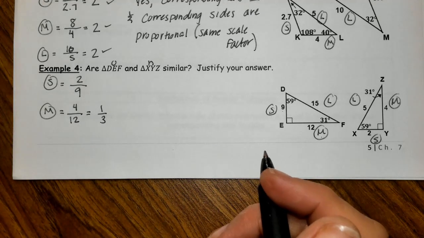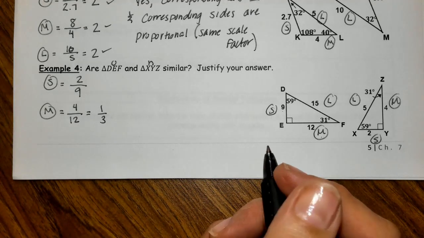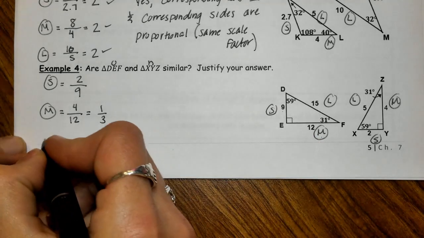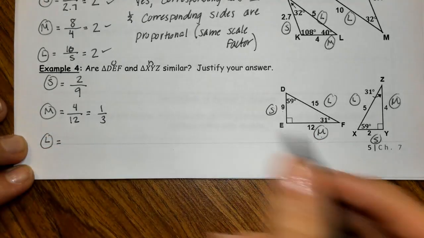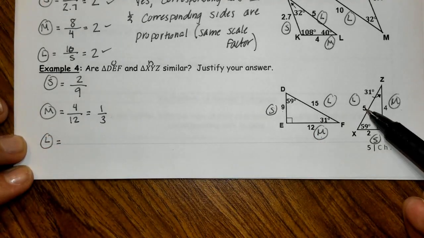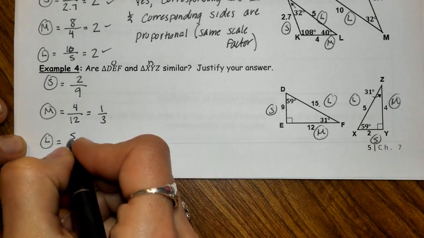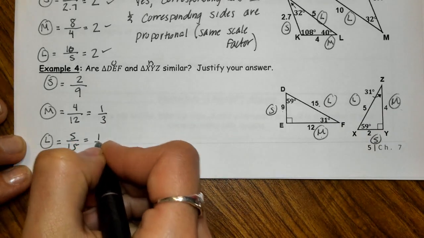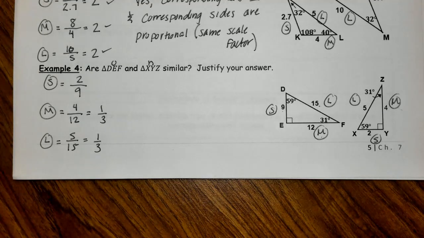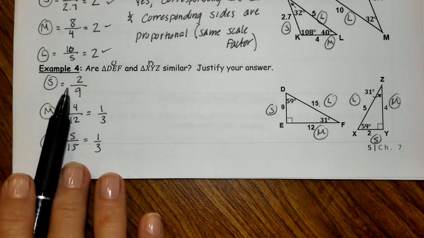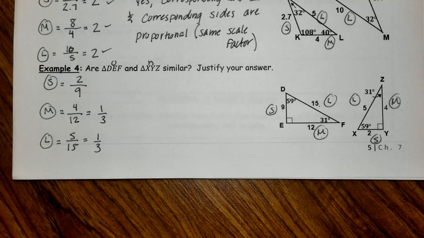Okay? Now, I do want to show you what happens if you did not start with the small side. When we look at the larger side, we're going to see that the larger side would be 5 over 15, which would also simplify to 1/3. So if we only looked at the middle and the large, we would have thought, oh yeah, these are similar because these have the same scale factor. But because of the small side, we do not have similar figures. Go ahead and write that down.